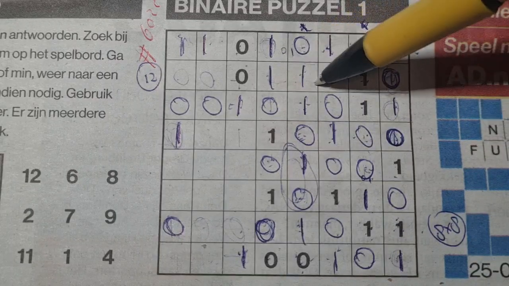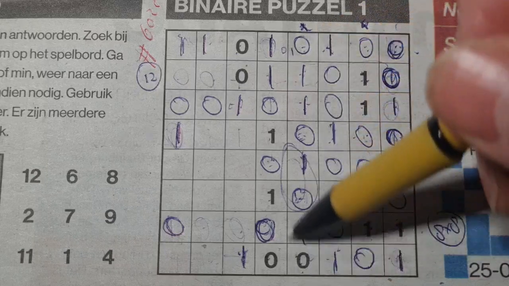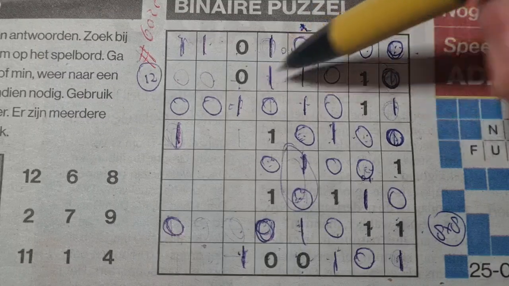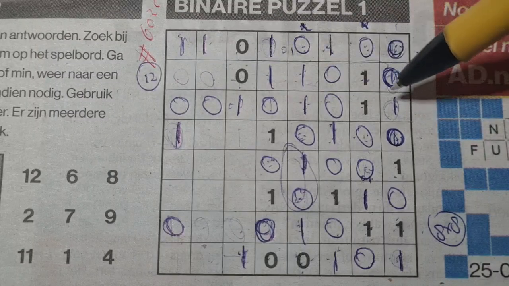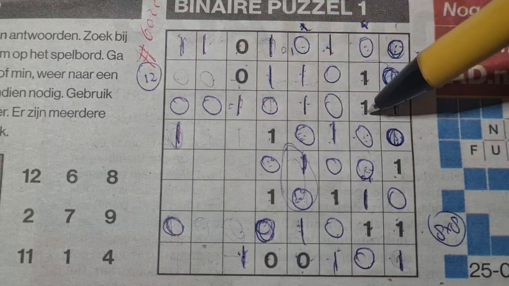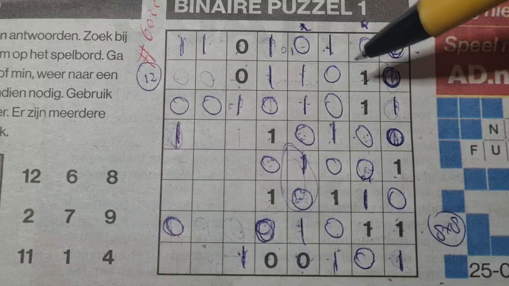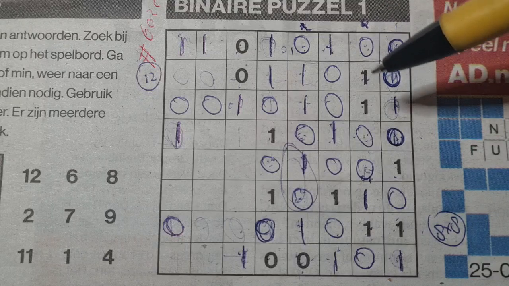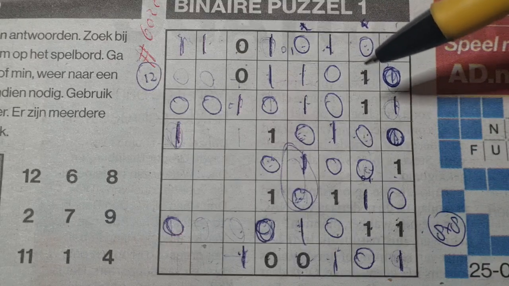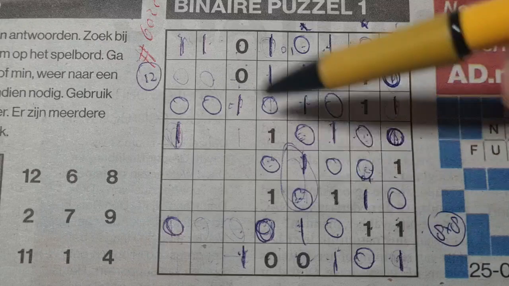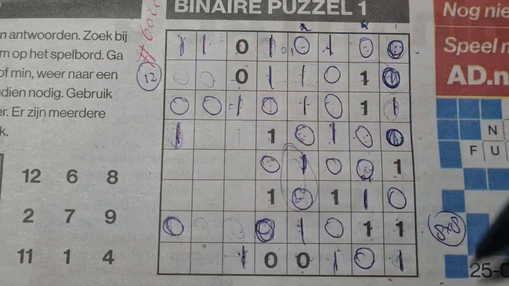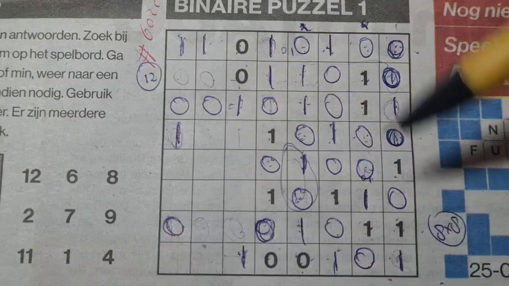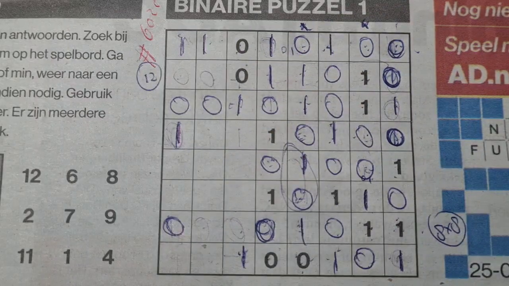Well, how about this row? Double 1. Do we have a double 1 here? Nope. Do we have a 0 there? No. Cannot compare this row. Interesting. Cannot compare the columns because we are missing more than 2 digits.